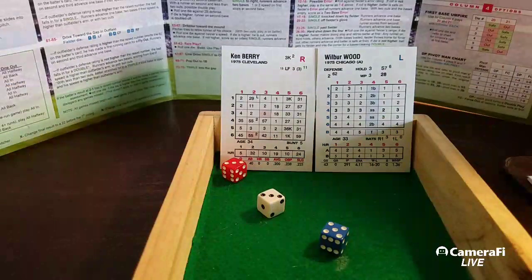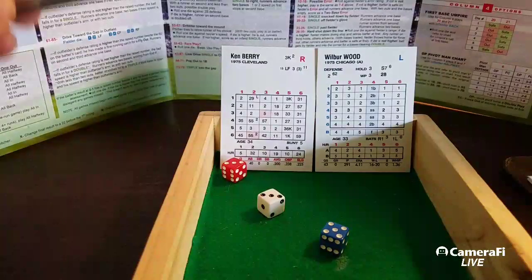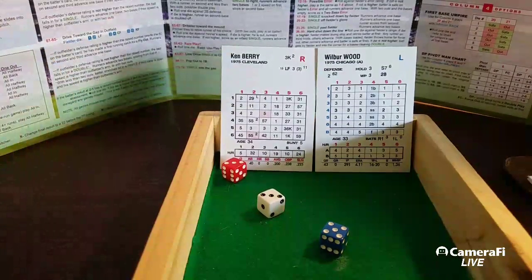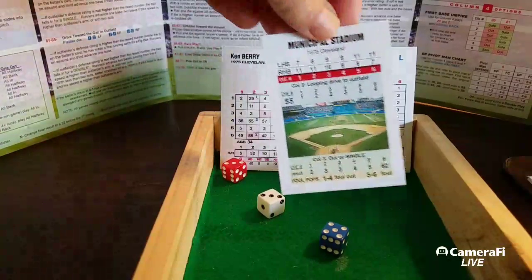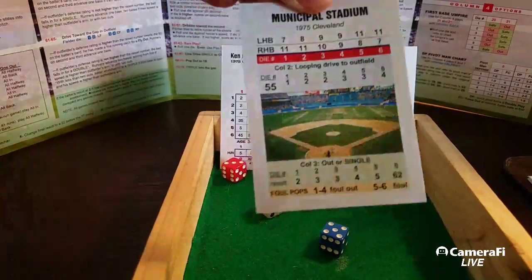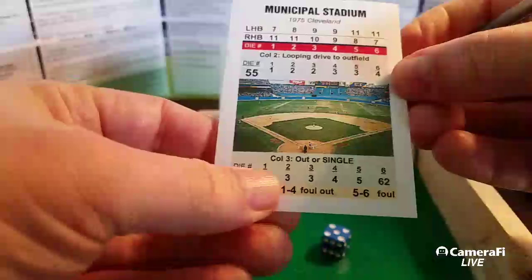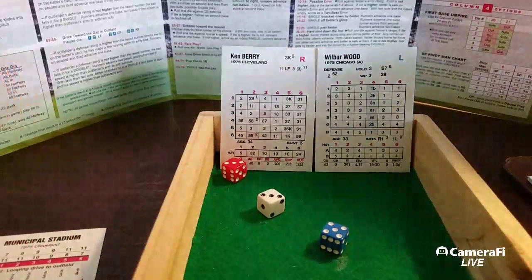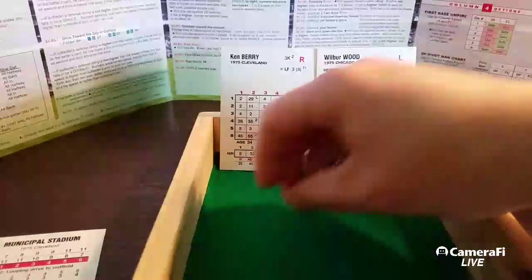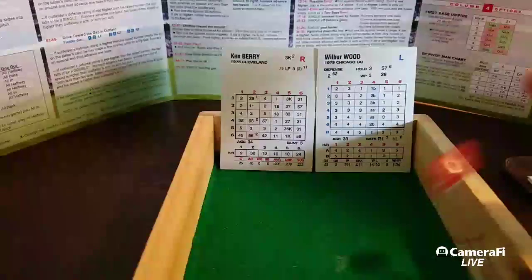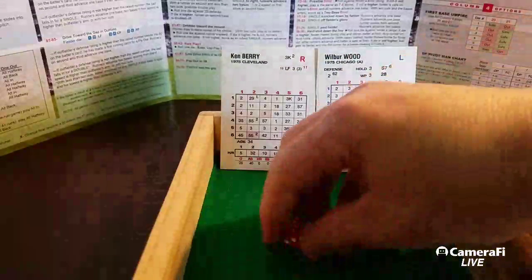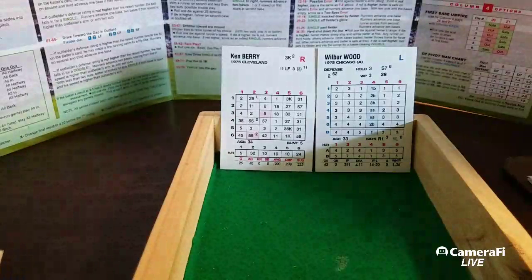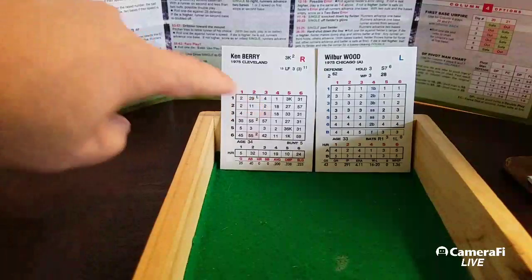And we get a 3-3-5. So Ken Berry, a 3-3. We've got the shaded area again, and that's going to send us to the ballpark chart. Ballpark card, I should say. Municipal Stadium. Column number 3. We're going to roll 1d6 and see the original 5 that's there. It's a 6, so that 5 becomes a 2. So it's a 62 now for Berry.